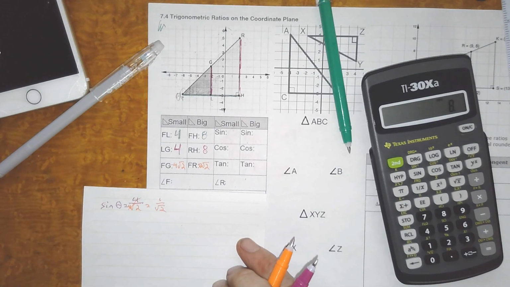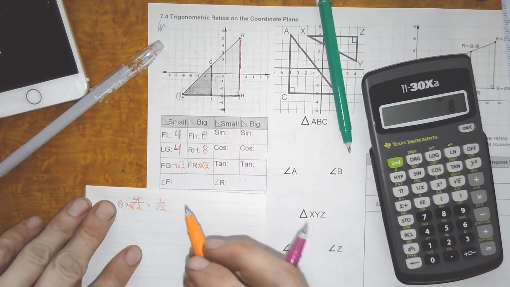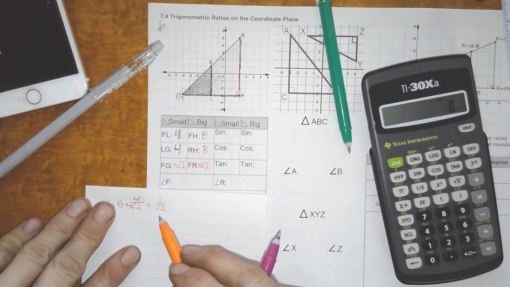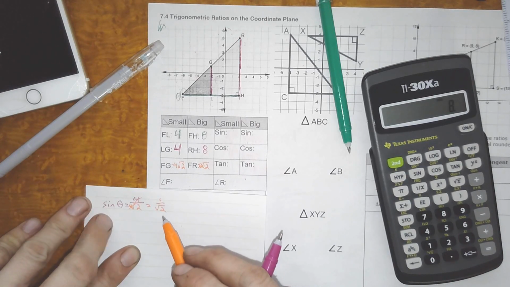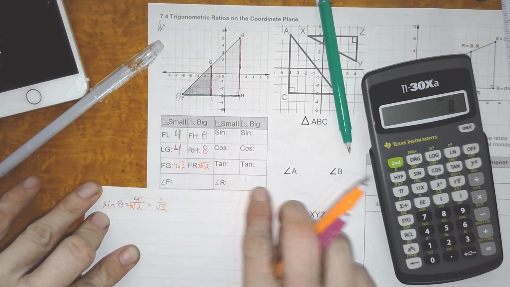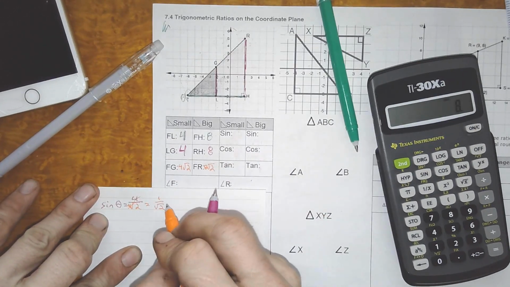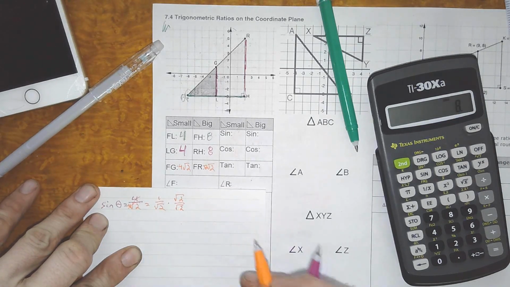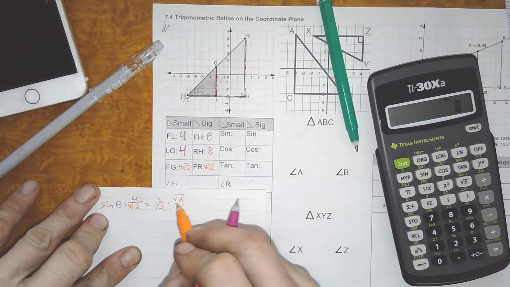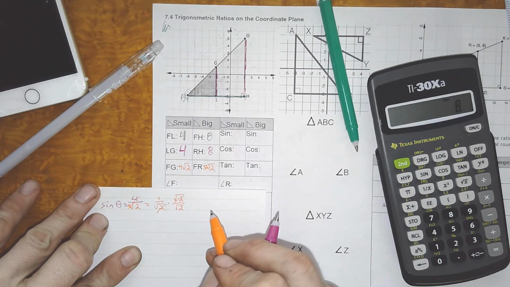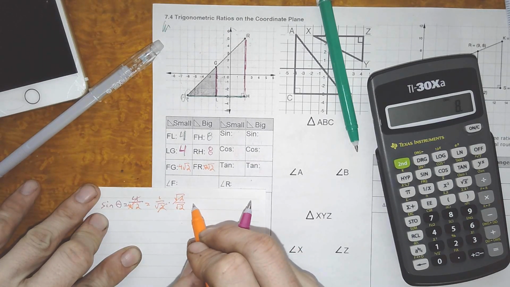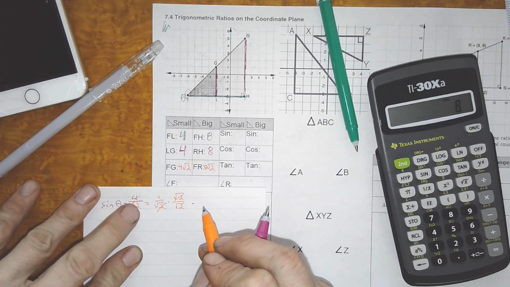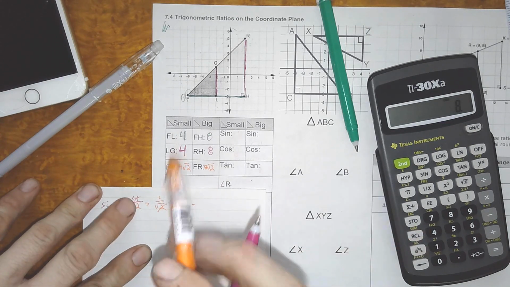But that's really, really messy, right? We don't like to keep square root of 2's on the bottom in the denominator. That's considered poor taste in math, right? So we're gonna multiply this by square root of 2 over square root of 2. Oh, sorry about that, hold on.